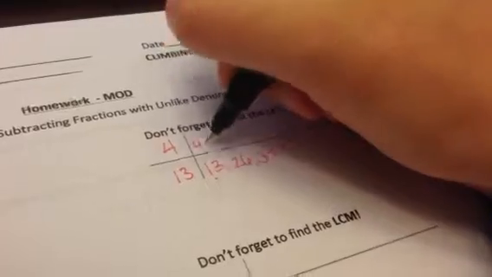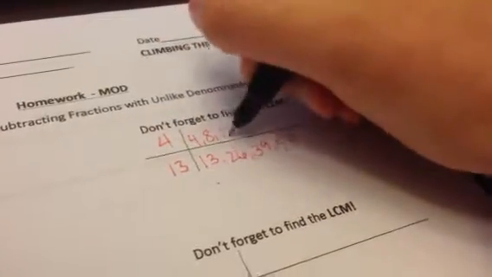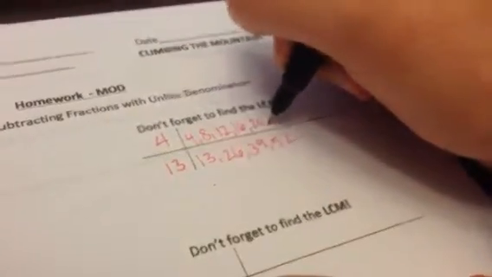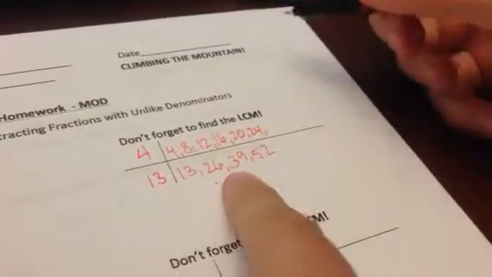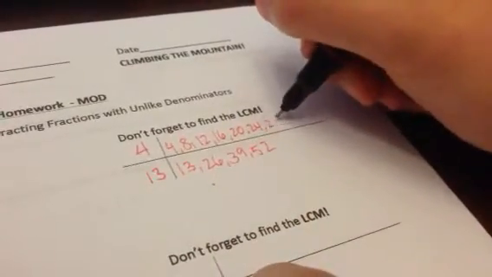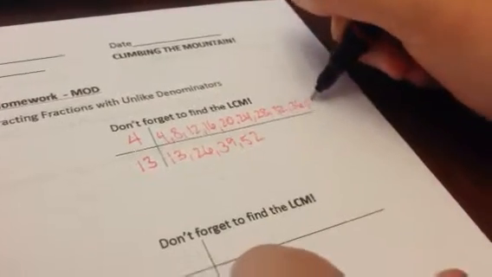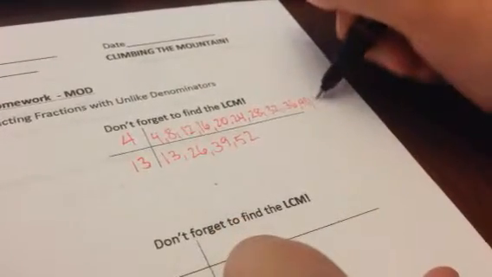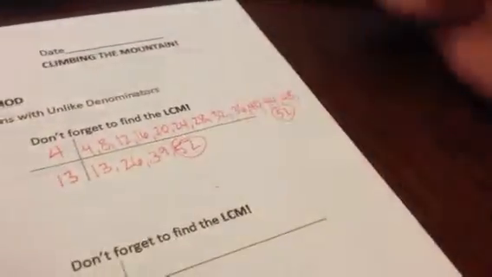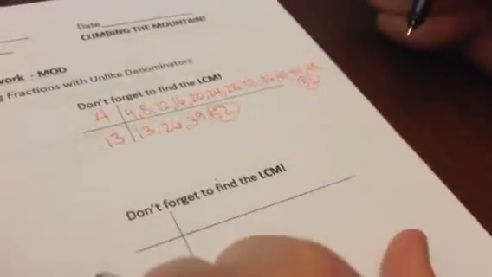So I've got 4, 8, 12, 16, 20, 24, nope, don't see anything, keep going, 28, 32, 36, 40, 44, 48, and 52. So it looks like 52 is our least common multiple, so I'm going to need to change both of these fractions to find an equivalent fraction with a denominator of 52.